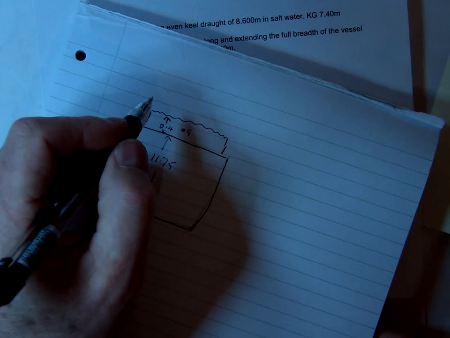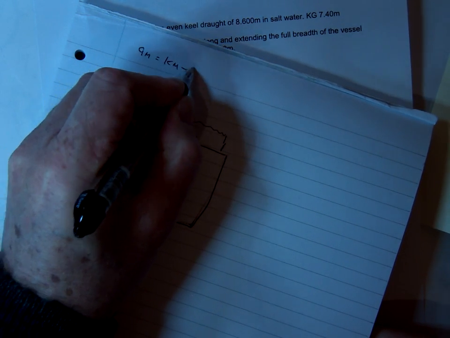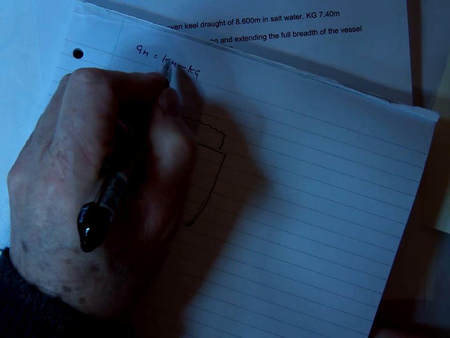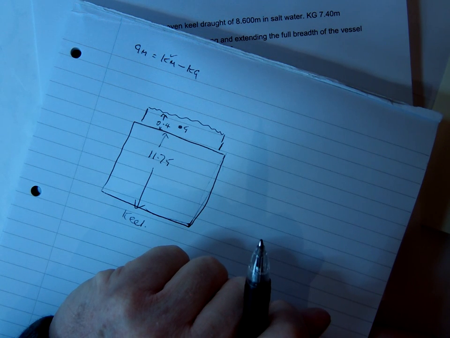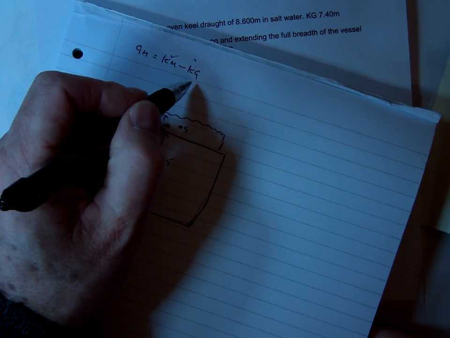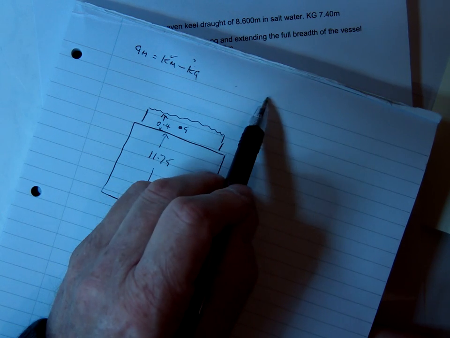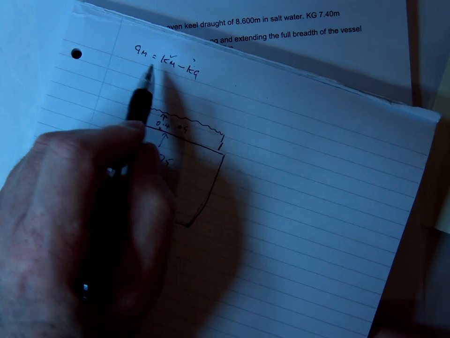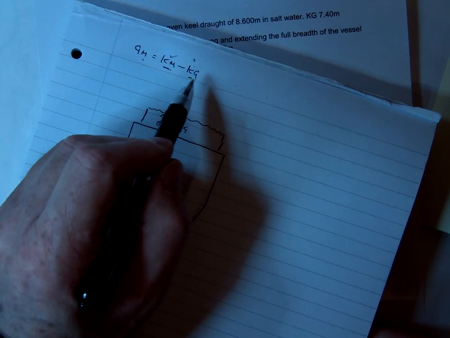I think with stability you should start by saying, okay, GM is always KM minus KG. The KM we will get from our hydrostatic tables at the conclusion of working out the KG of the vessel. To get the KG of the vessel, we have to use the table weight, KG, moments to work out our final KG. So that's how we get the GM. So let's forget the KM at the moment and think about the KG.